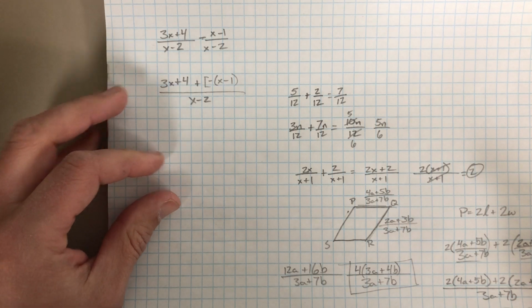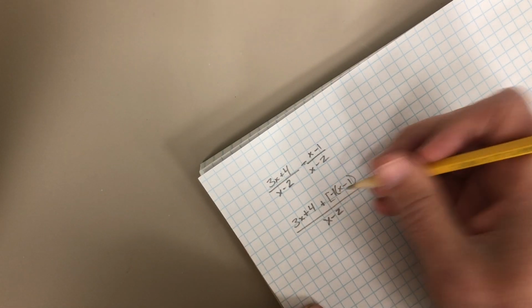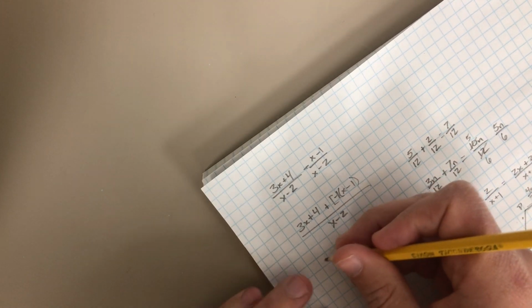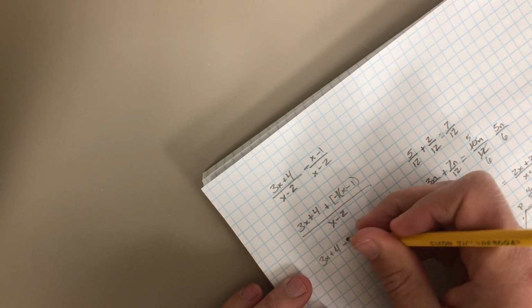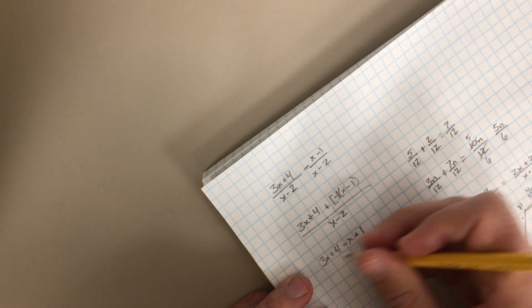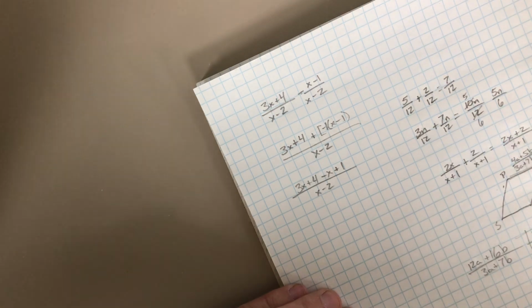All right? Now, the opposite of, let's just say that's like a negative 1 times x would be negative x. So I have 3x plus 4 minus x, and negative 1 times negative 1 is positive 1, over x minus 2. Combine like terms.